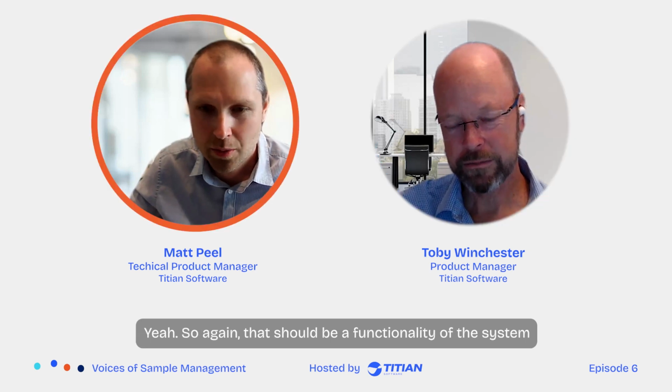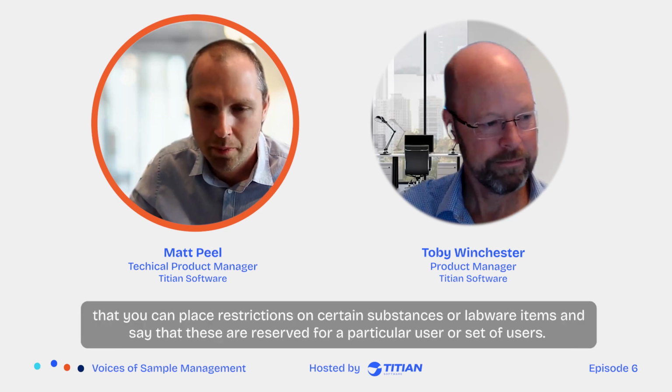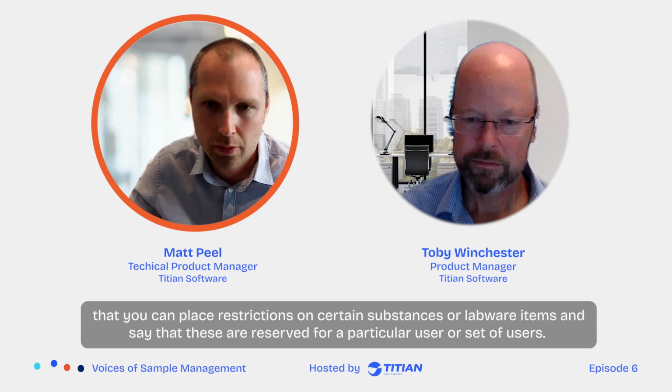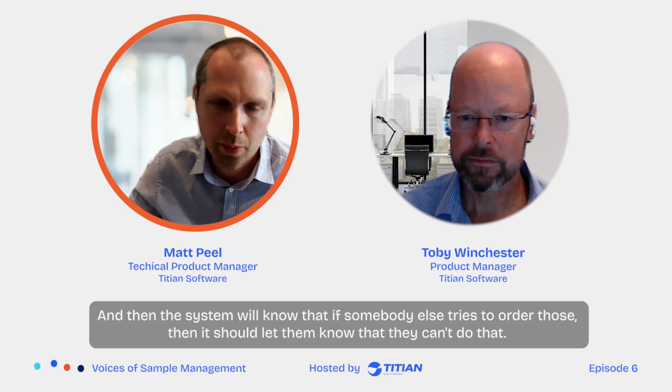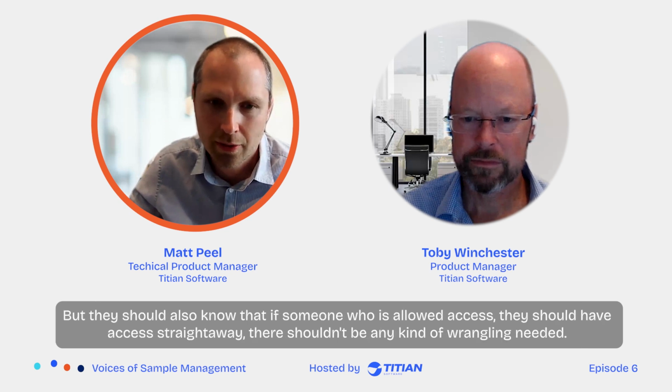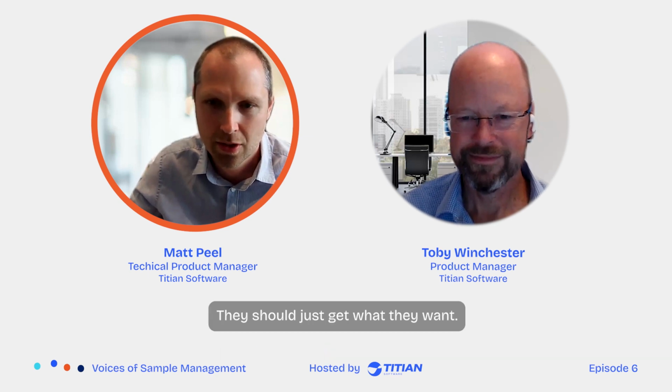Yeah, again, that should be a functionality of the system: you can place restrictions on certain substances or lab items and say that these are reserved for a particular user or set of users. The system will know that if somebody else tries to order those, it should let them know that they can't do that. But it should also know that if someone who is allowed access, they should have access straight away. There shouldn't be any kind of wrangling needed. They should just get what they require.